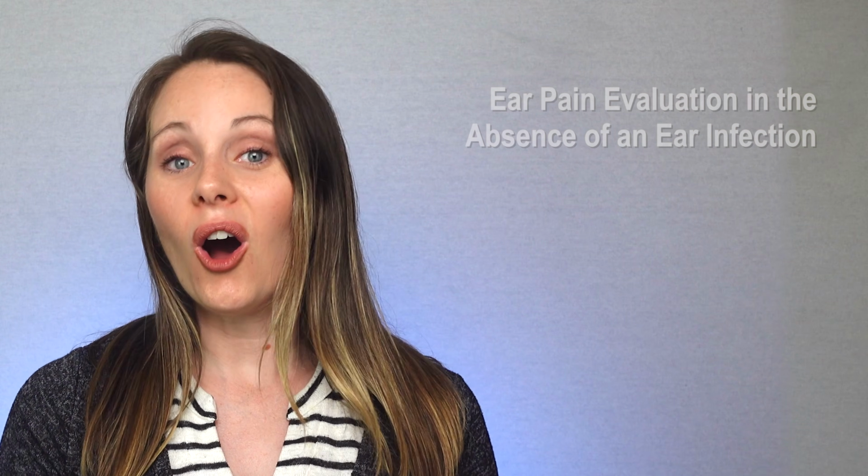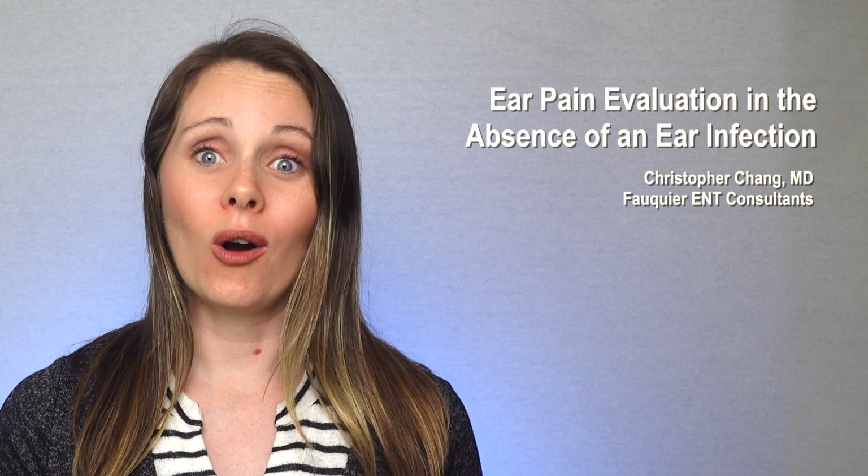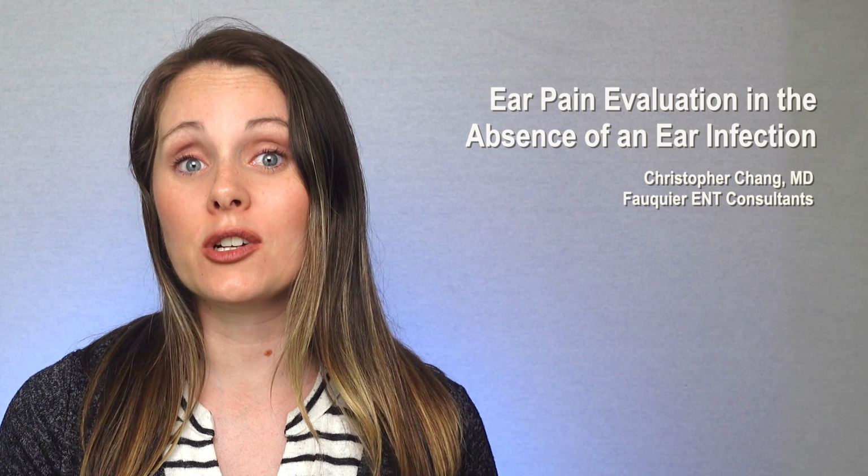Ear pain, or otalgia, is one of the most common complaints when presenting to a doctor's office. Often the pain is due to an ear infection. But what if the ear exam is normal with no obvious problem of the ear canal or eardrum seen? In such situations, the pain likely is being triggered from non-ear locations, which the ear shares common neural pathways.